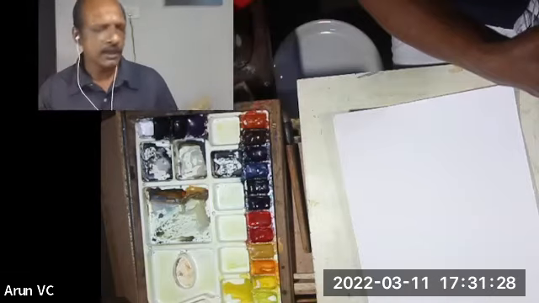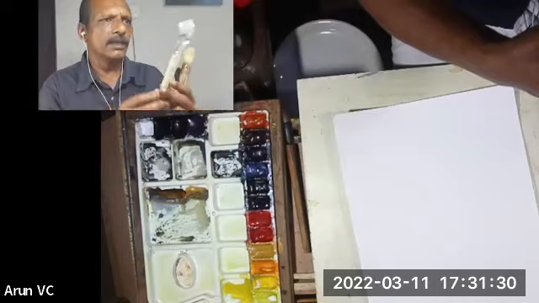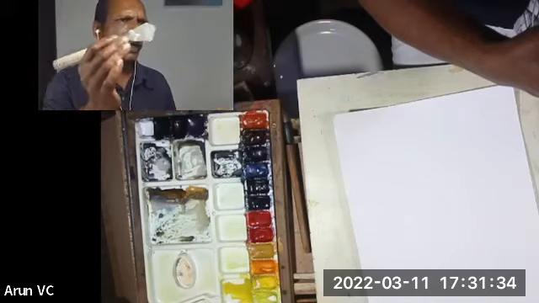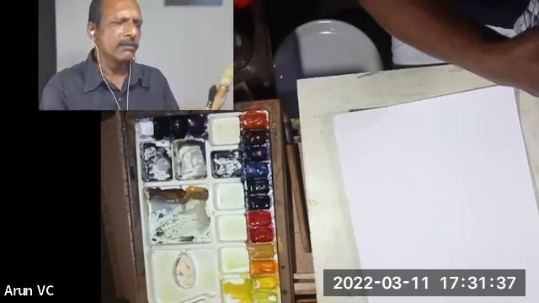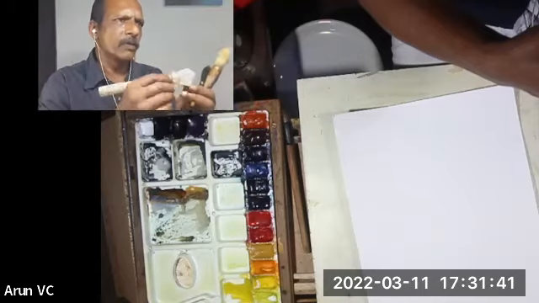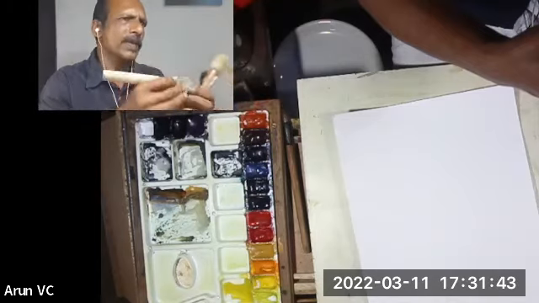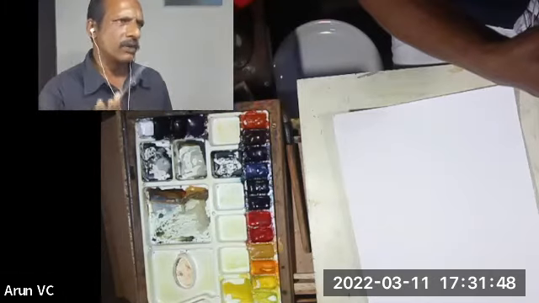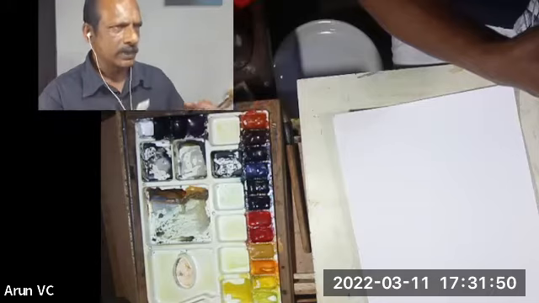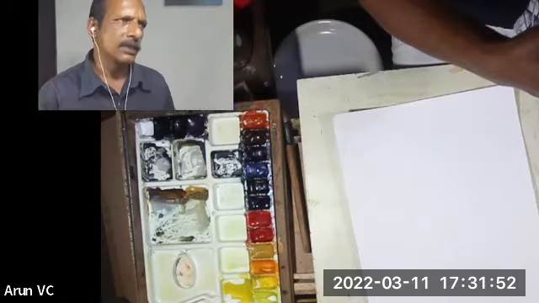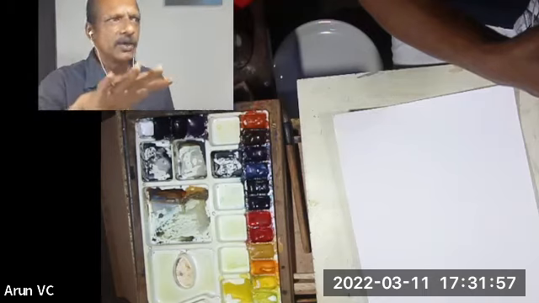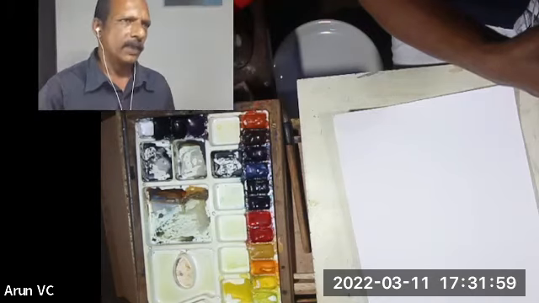So this is a tool I made. I made this for acrylic painting. This is just aluminum, that spoon. I cut it into this shape. For a particular project, I wanted to scrape paint, and so it is like that. So I use this for watercolors also. For some purposes, I use this in watercolors also. So these are the tools normally used in painting. That's up to you.